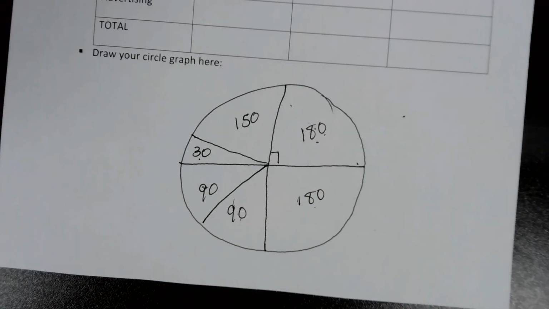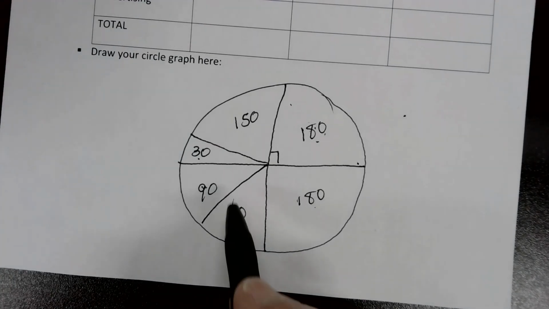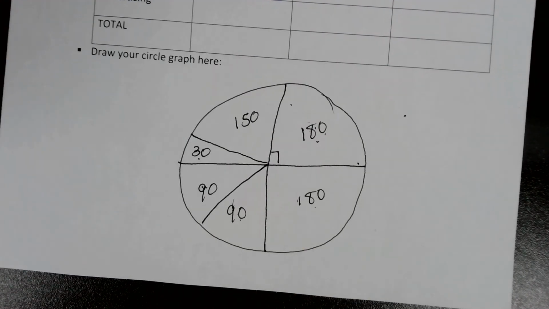The numbers on your assignments are all given to you, and it's quite obvious what is represented in the circle graph problems that you have to do. So just take your time and reason through this. Okay, guys, good luck.